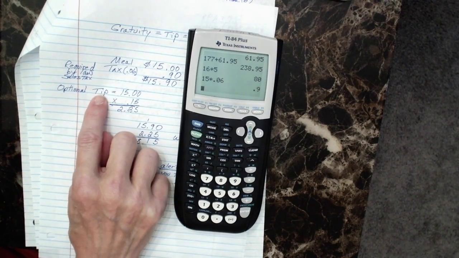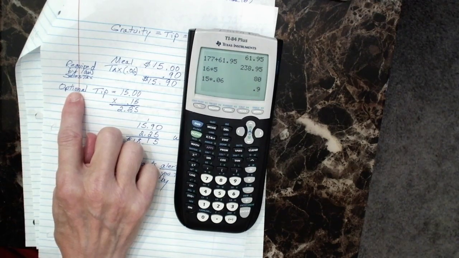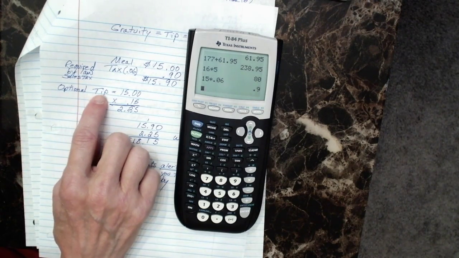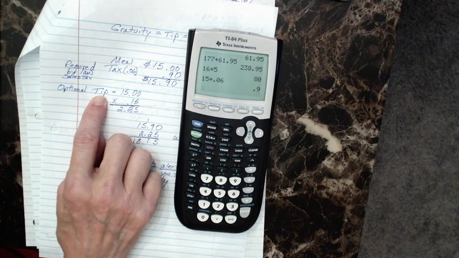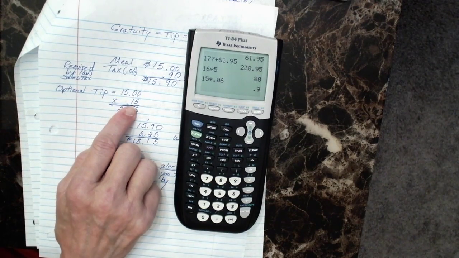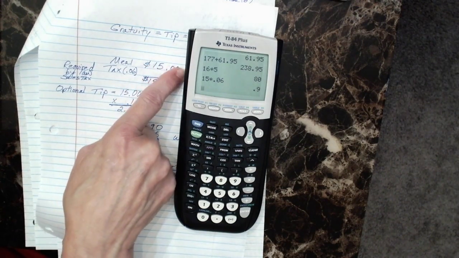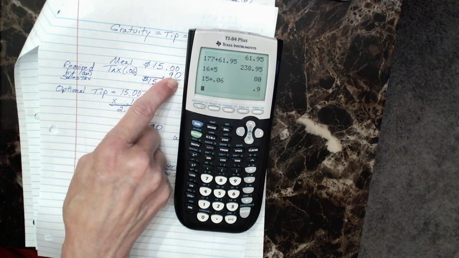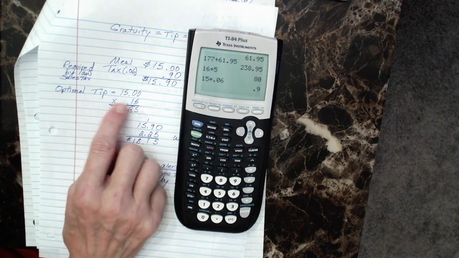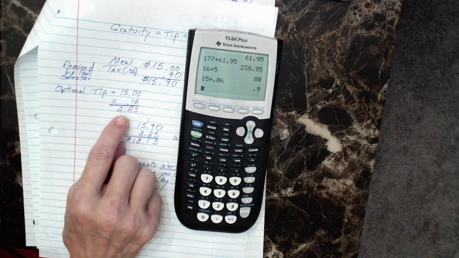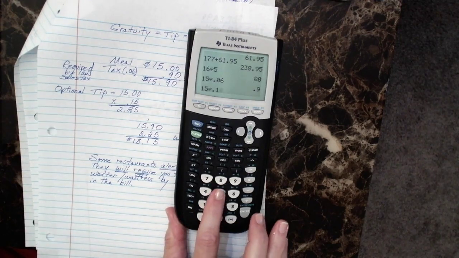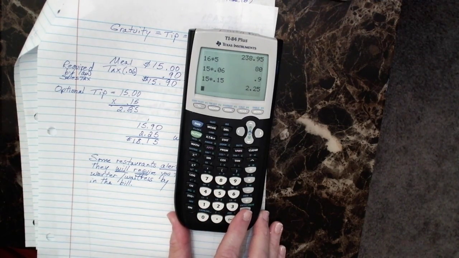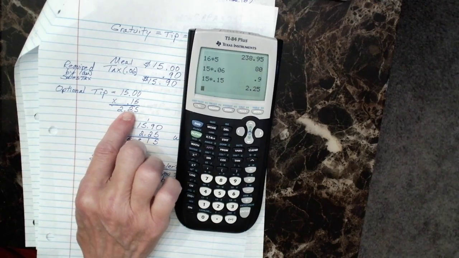If you prefer to leave a tip, generally it's optional, and since most waiters and waitresses do not make minimum wage, they rely on their tips to pay their bills. So the standard is 15%, and remember, pre-tax. So before the 90 cents is added, you would find 15 times 0.15 equals $2.25.